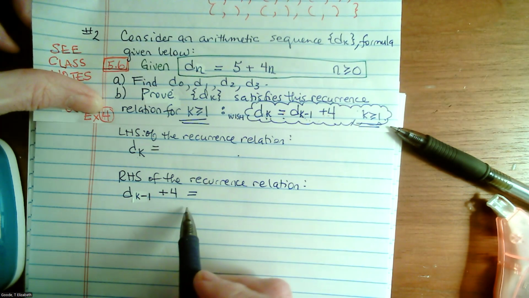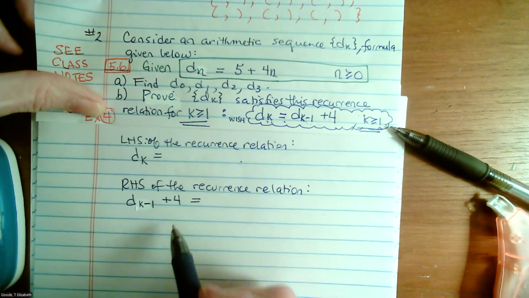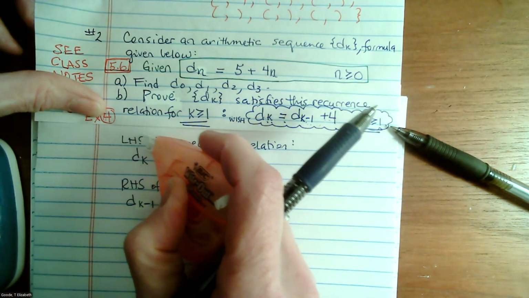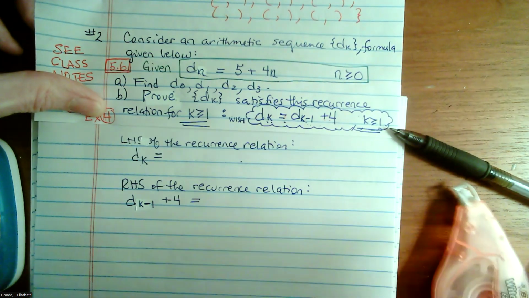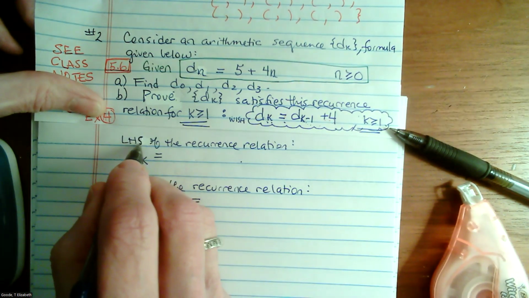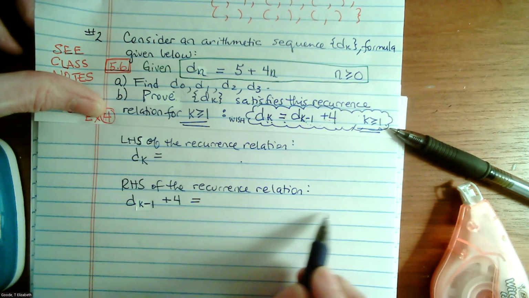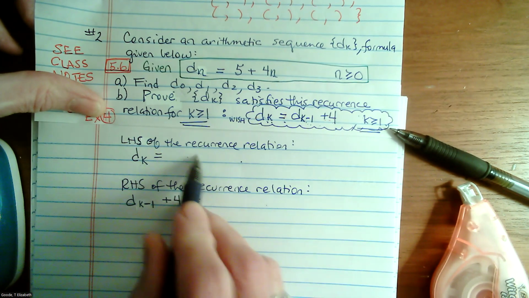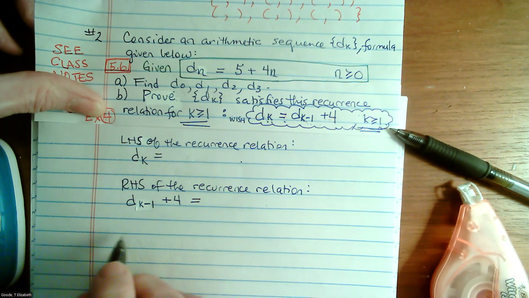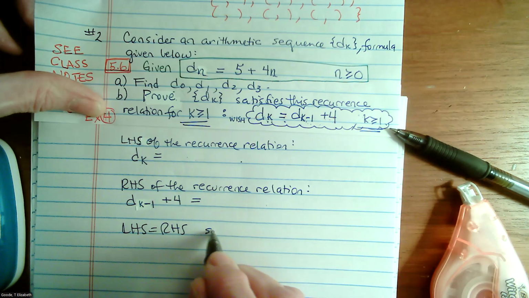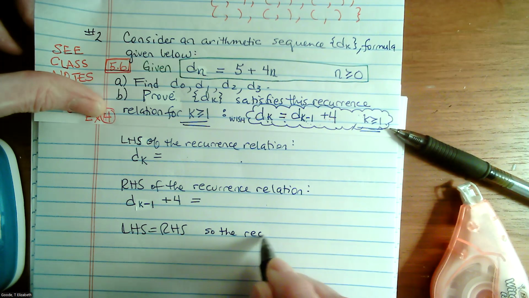Organization is everything in mathematics. And then you can figure out what it looks like, and these two should turn out to look like the same. And then you can say the left-hand side equals the right-hand side, so the recurrence relation holds.